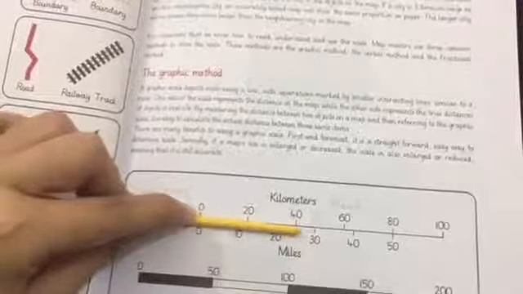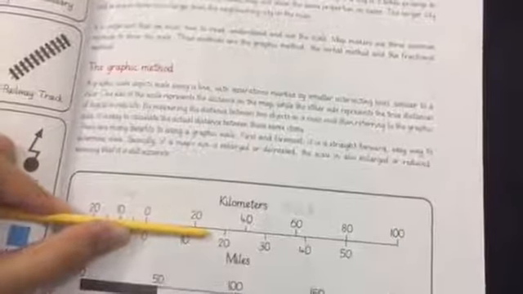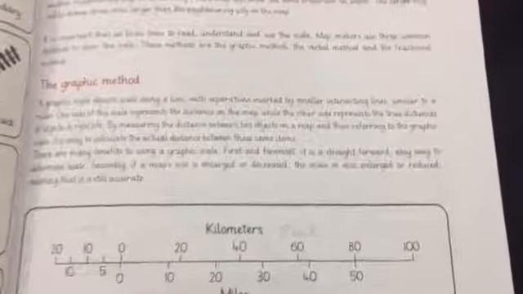So when we measure it on the graph scale, it will show us that it is 40 kilometers in real life. So it is an easy way to measure. Just put the scale on the map, measure the distance, and then put the same scale on the scale given on the side of the map. Measure it, and we will come to know the real distance or real length of that object or thing in real life.